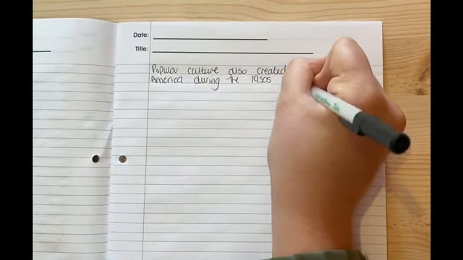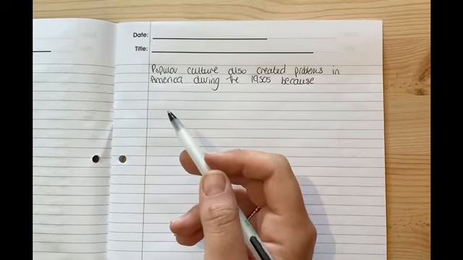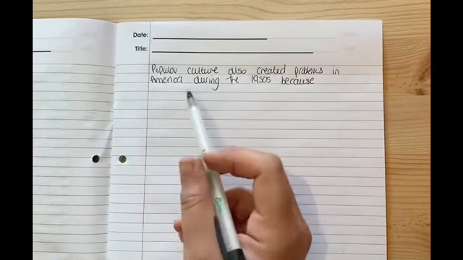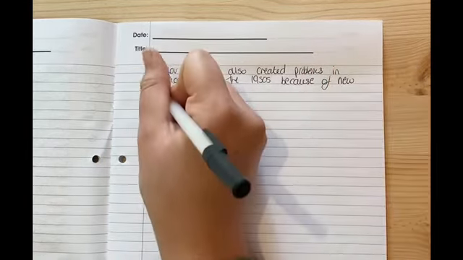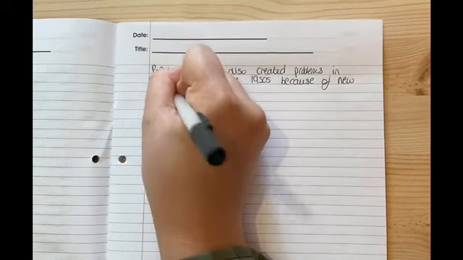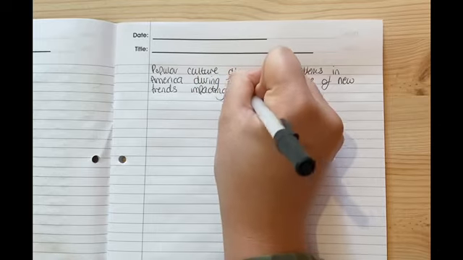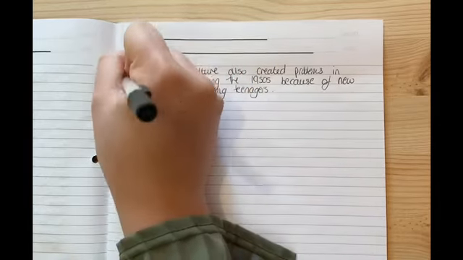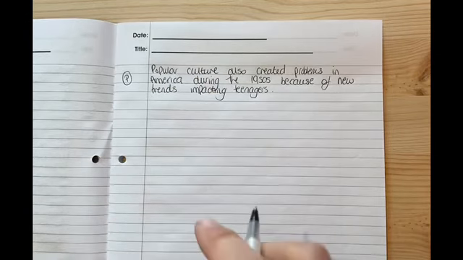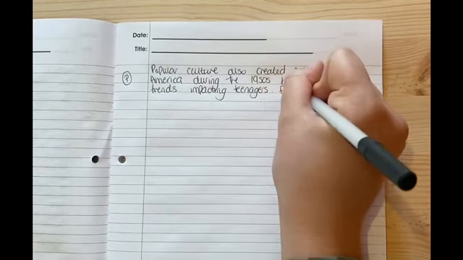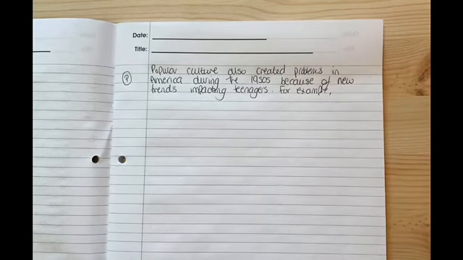Because. So think about what popular culture did that was seen as so bad to certain people. So because of new trends impacting teenagers. Okay, right, so that's clearly my point. And I need to go on to my 2 pieces of evidence. So I'm going to start this with, for example. To be really clear that I'm now using my two pieces of evidence.